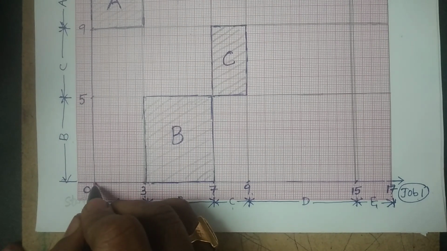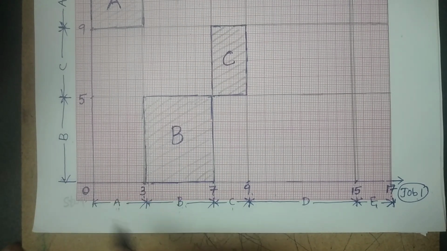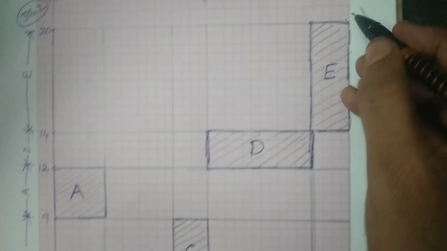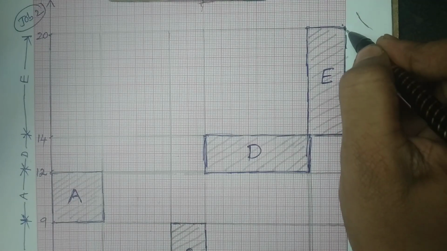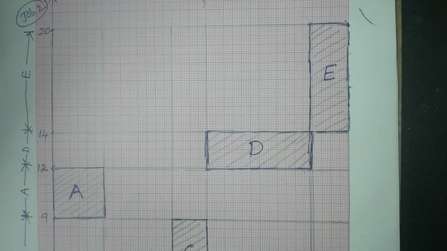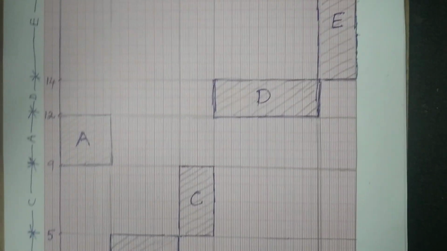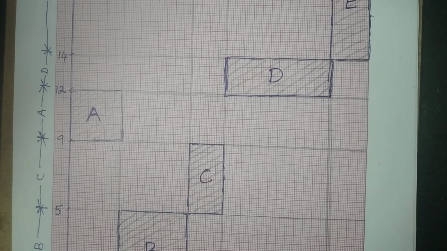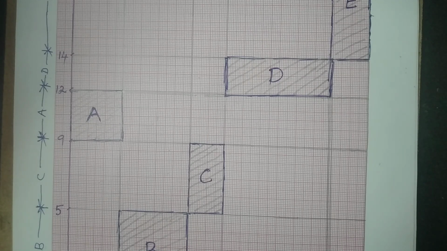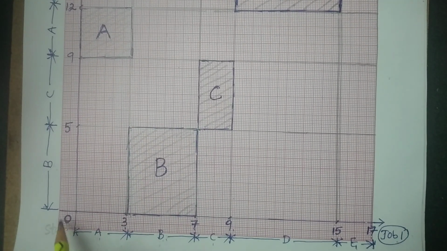Now this is the starting point of the entire rectangle we have drawn, the border line. This is the ending point. This is the ending point. This is the starting point. Now what you have to do next is draw one particular diagonal line. Draw one diagonal line at a 45 degree angle from the starting point to the ending point.